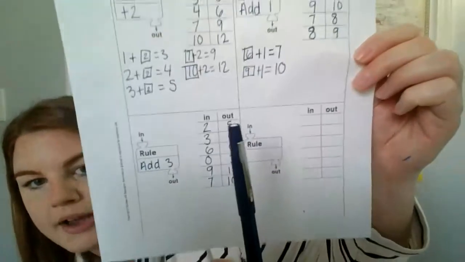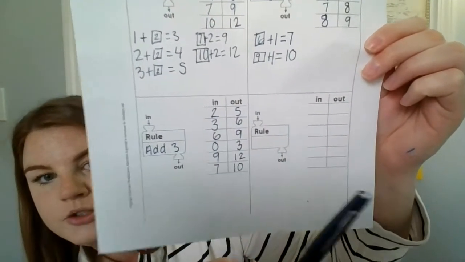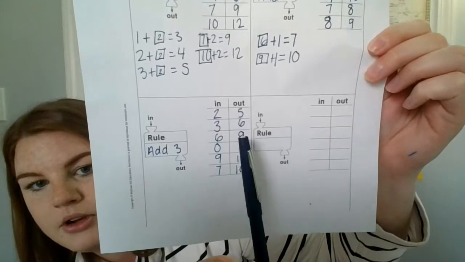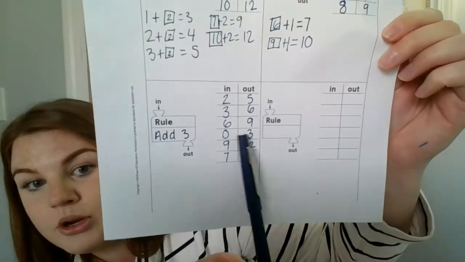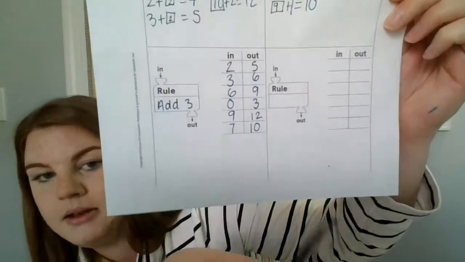All right, have your answers and see if you got the same as Miss Lumsden. So I went through and subtracted 5 minus 3 would mean that the number that started was a 2. 6 minus 3, 9 minus 3, 3 minus 3, 12 minus 3, and 10 minus 3.